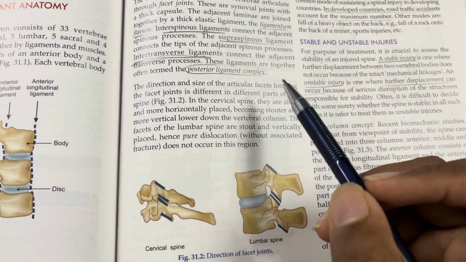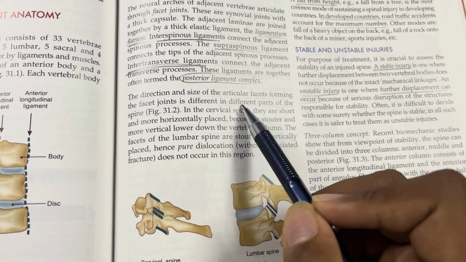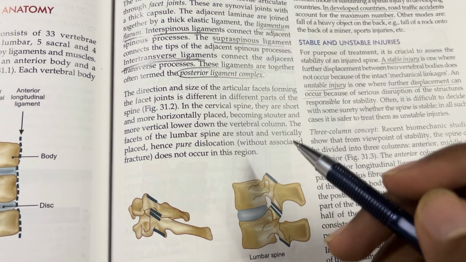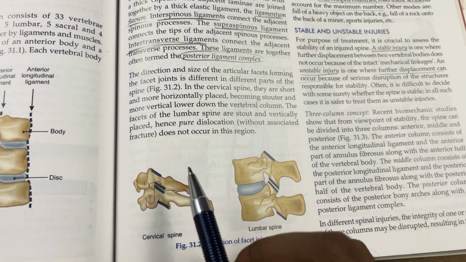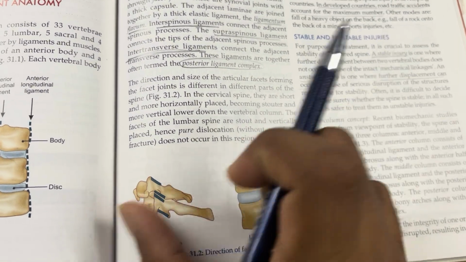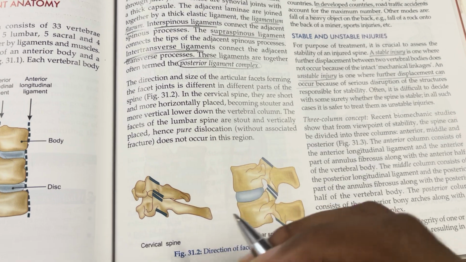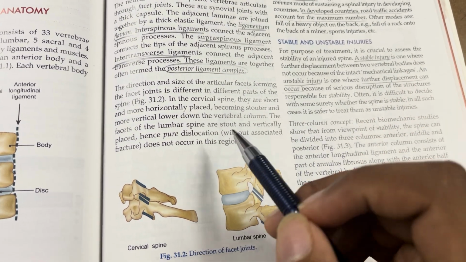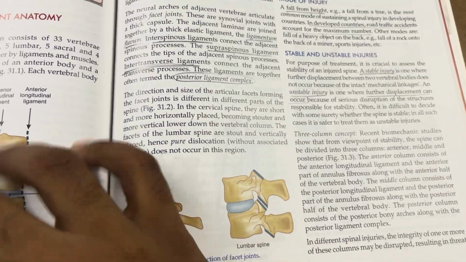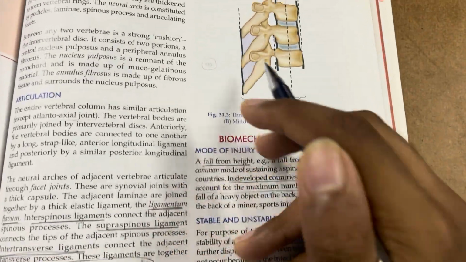The direction and size of the articular facets is different in different parts of the spine, and this is important because in the cervical spine they are more horizontally placed. That is why they can commonly dislocate, whereas in the lumbar spine they are more vertically placed. So pure dislocation without any associated fracture does not occur in the lumbar spine.